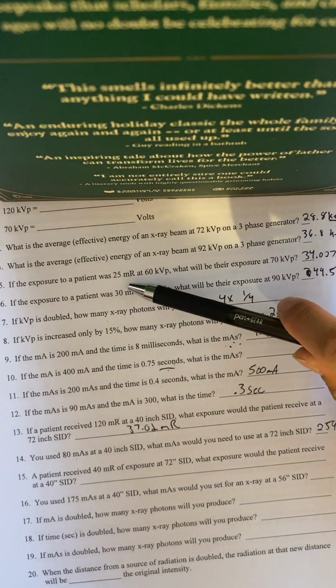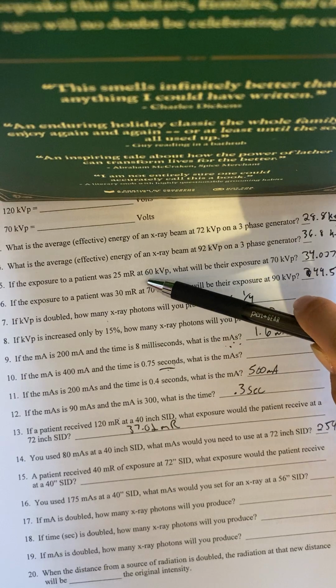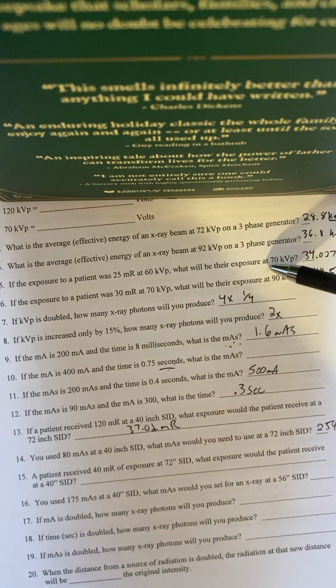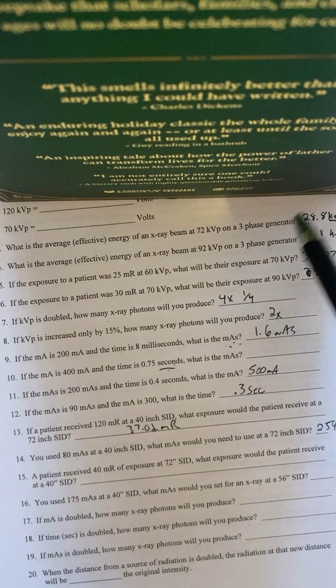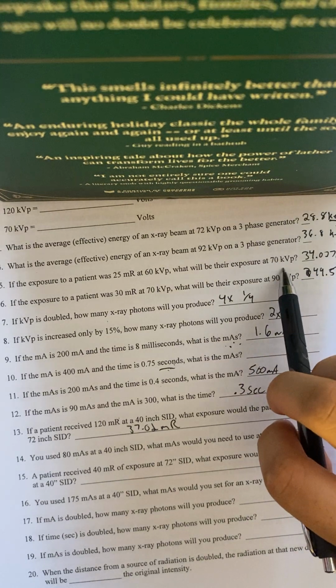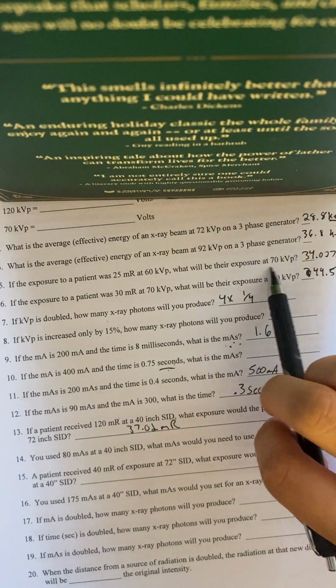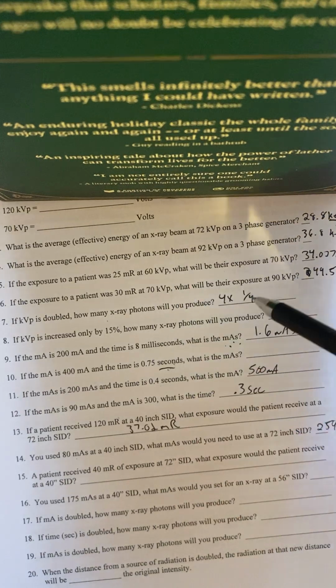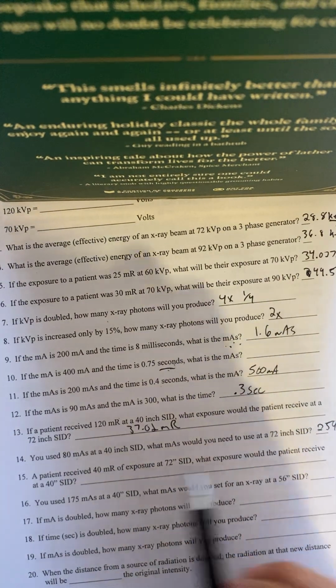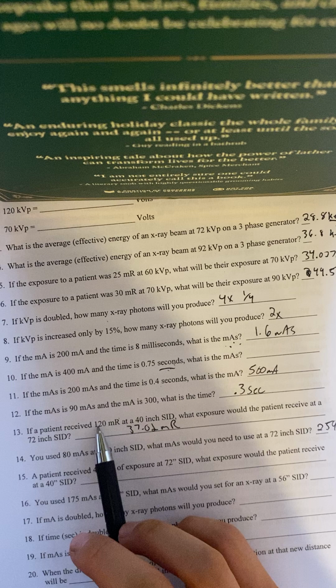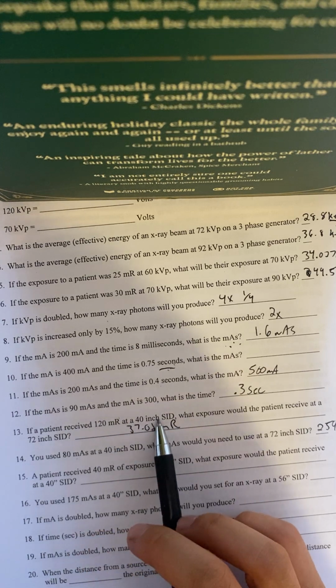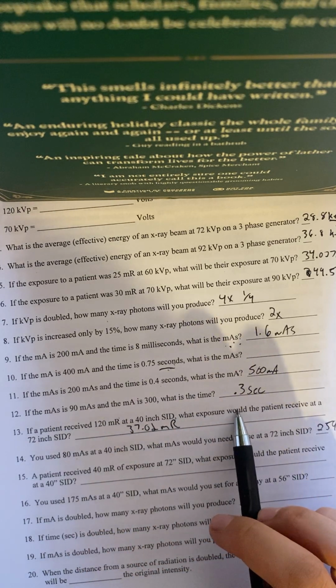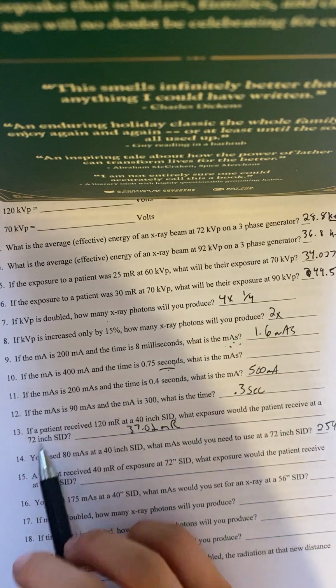If your exposure to a patient 25 milliroentgens at 60 kVp, what will their exposure be at 70 kVp? So you're looking for your kVp. So your exposure with kVps would be your kVp formula. But if you come down to 13, your patient received 120 milliroentgens at 40 inches. What would your exposure be with the patient at a new SID distance?